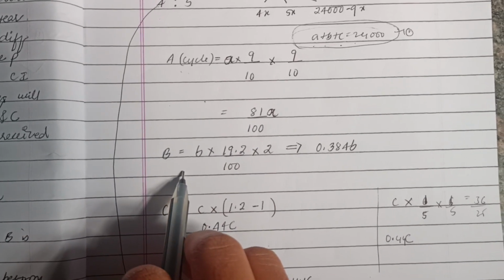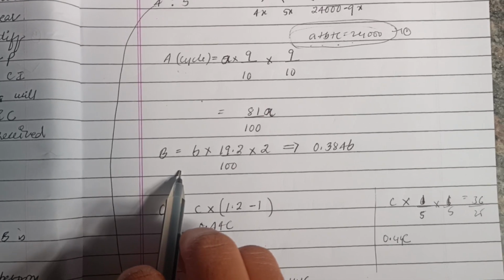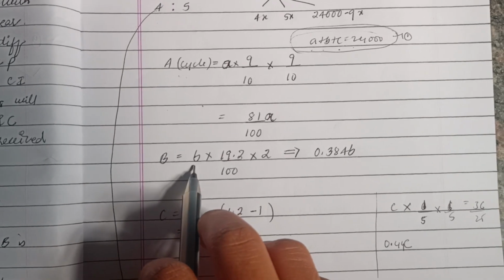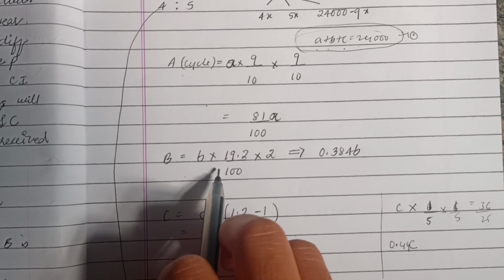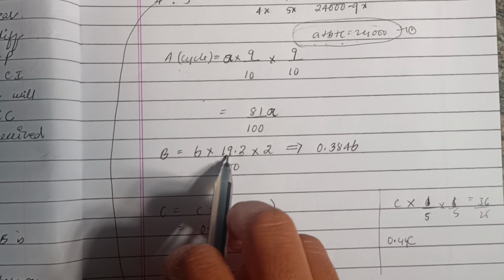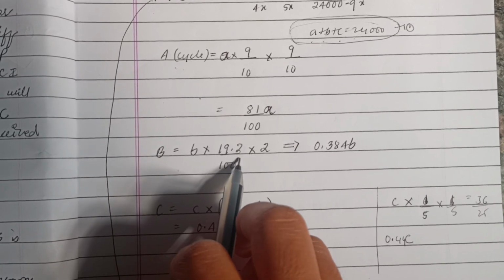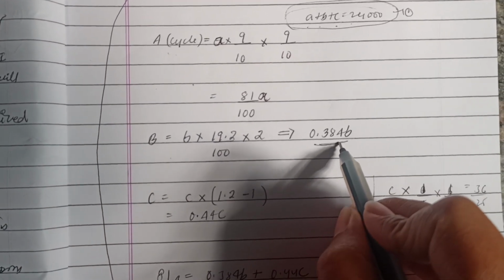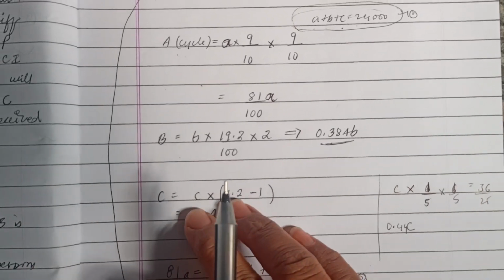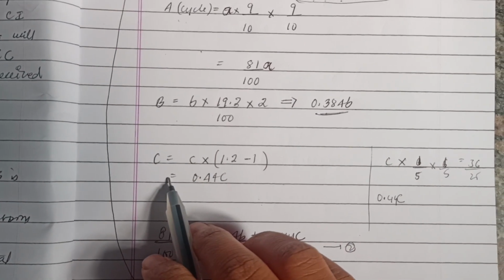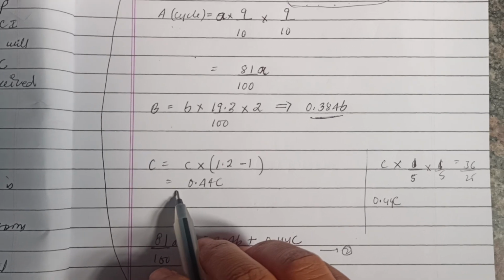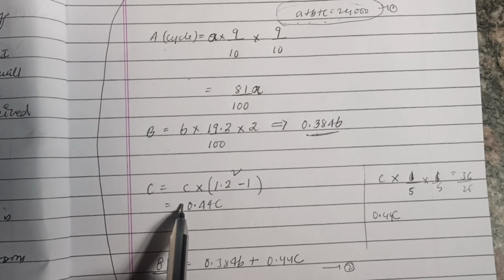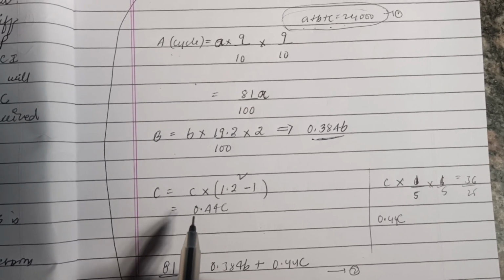Also they have mentioned that person B will invest in the scheme which is going to give him 19.2% simple interest. So let's say the amount received by B will be small b, and he invests in the scheme giving simple interest of 19.2%. He invested it for 2 years, so he will get the interest as 0.384b. And C will invest in another scheme for the compound interest of 20%. So we can write it like so: compound interest means principal into r square minus 1 divided by 100.